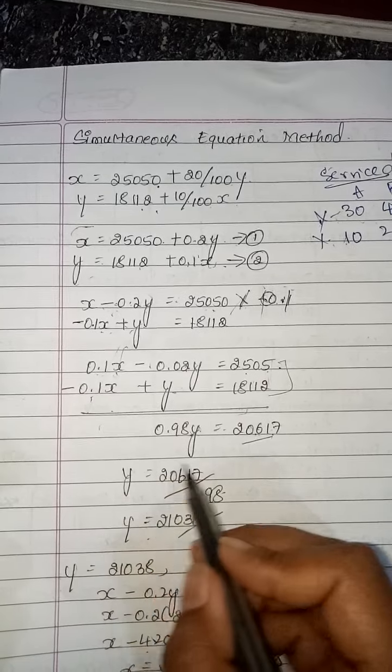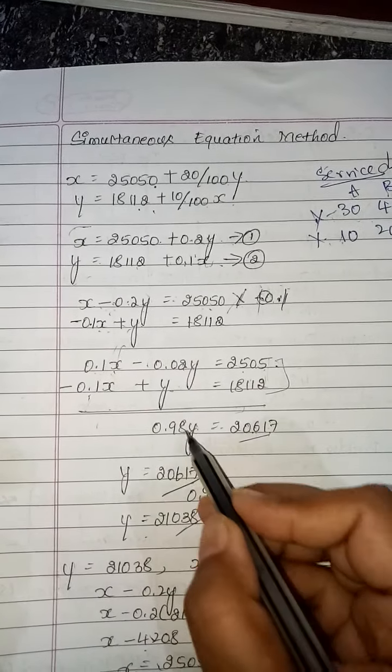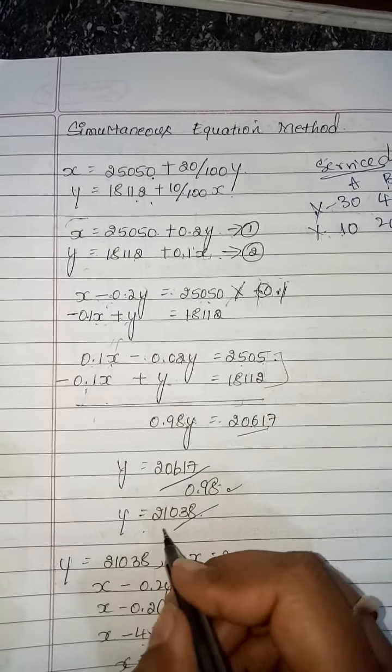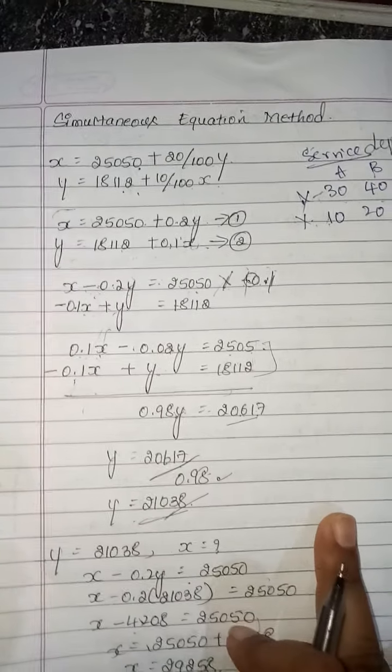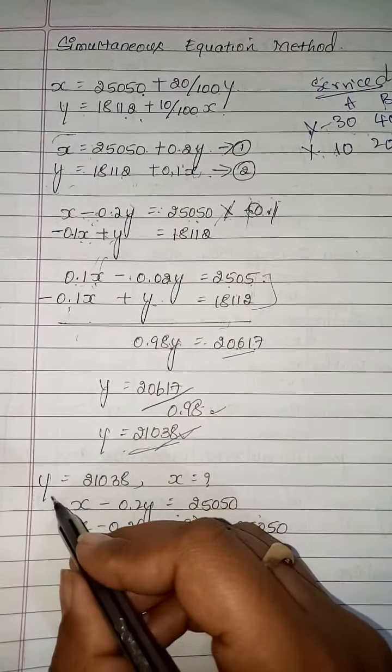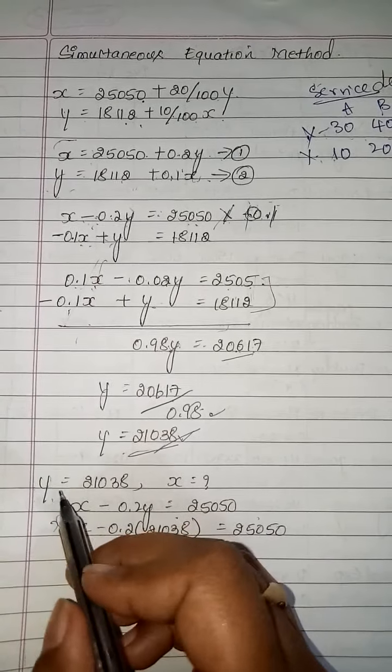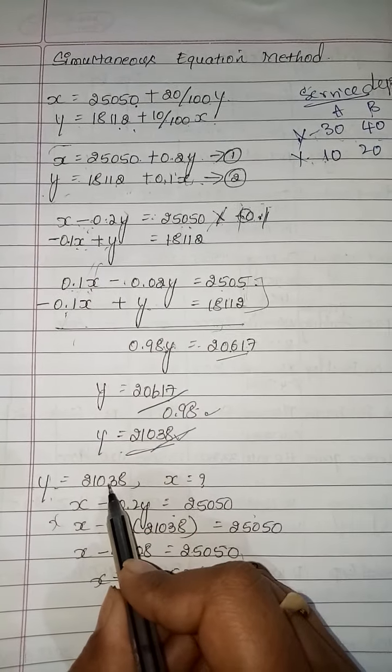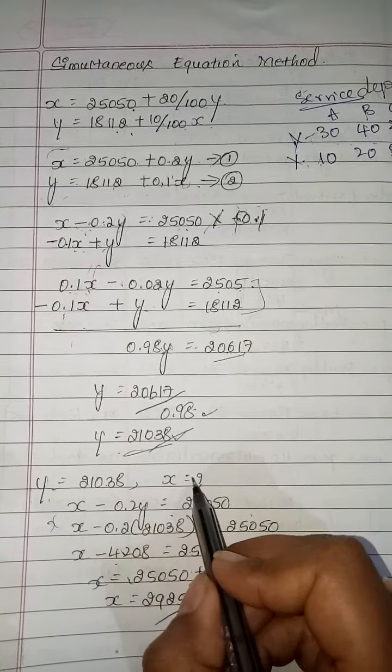So y is equal to 20,617 divided by 0.98. The y value is 21,038. After calculating the y value, we need to calculate the x value. So when y is 21,038, x is what?